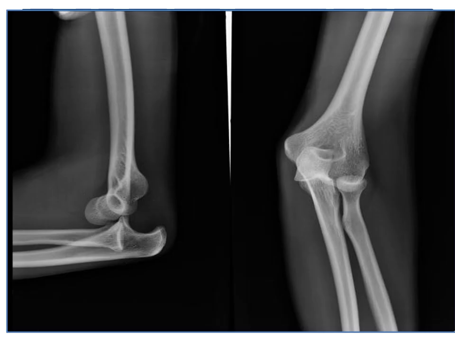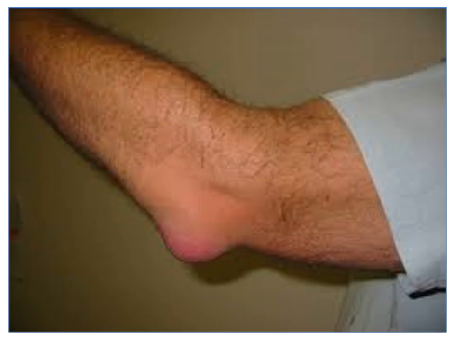This is an image of a posterior elbow dislocation. As you can see, the head of the radius and the trochlear notch have been dislocated posteriorly, and they are displaced posteriorly compared to the distal portion of the humerus, as you can see. So this is the posterior dislocation of the elbow.